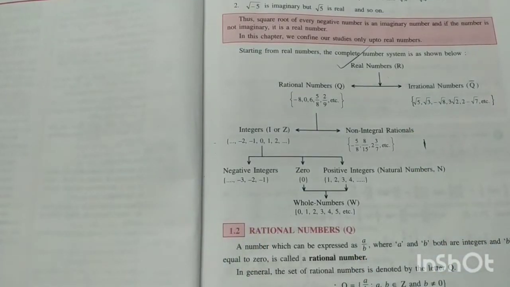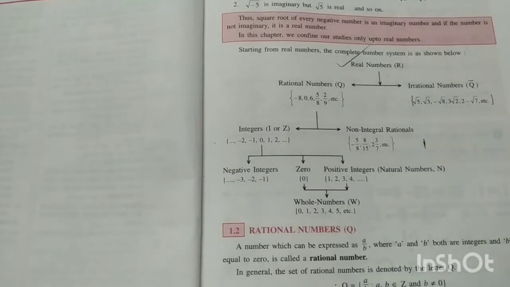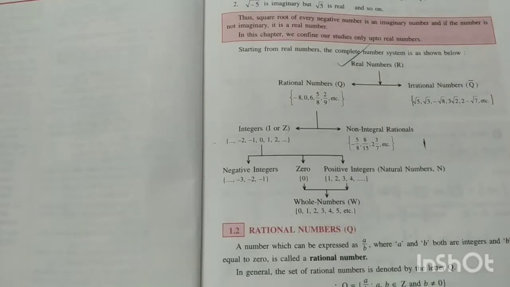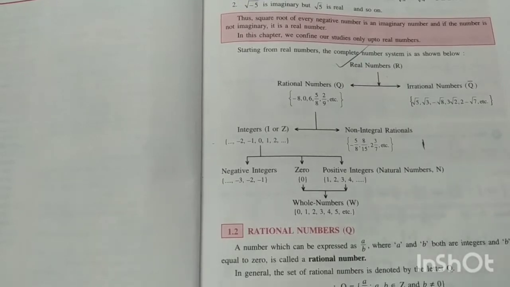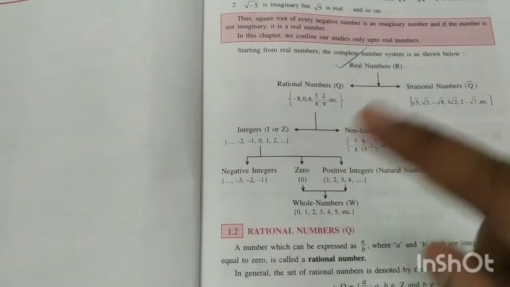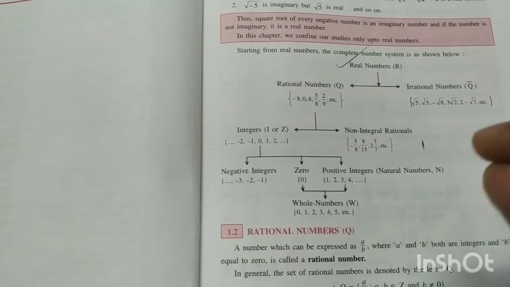For example, square root of 2. If you try to calculate the square root of 2 by the long division method or by using a calculator, you will see that the decimal value is non-terminating and non-recurring. The digits just go on for infinite number of decimal places.